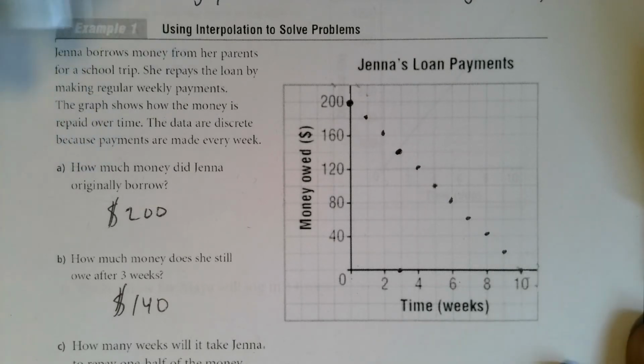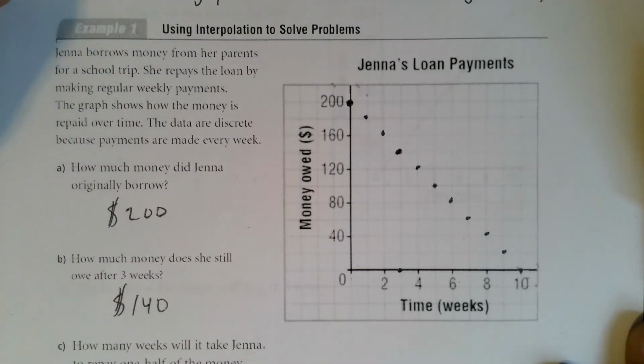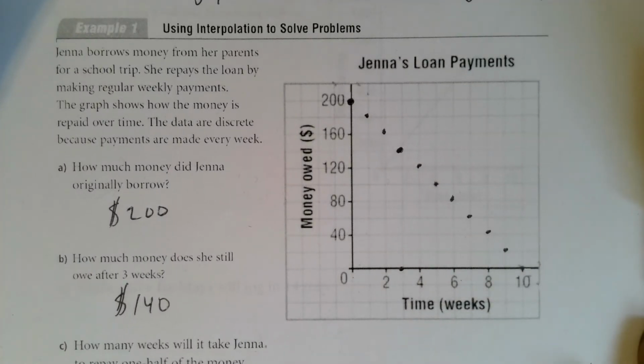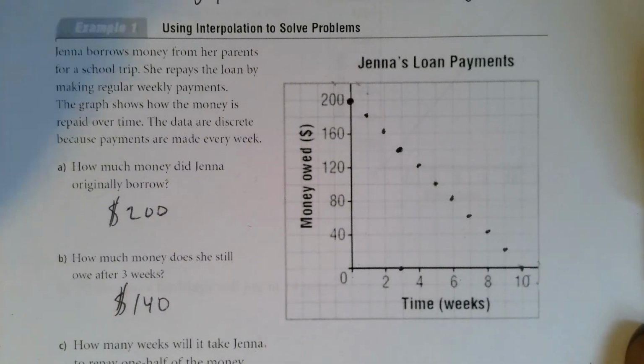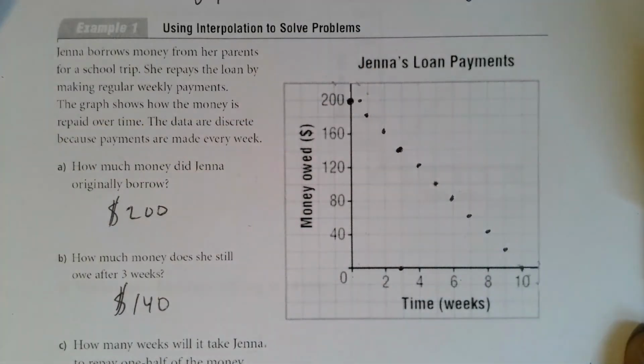So basically, let's go back to half a week. How much does Jenna owe after half a week? Well, how much money has she paid back after half a week? Nothing, because she's not paying anything back until the end of the first week. So after half a week, she actually still owes the whole $200. So I'm going to put a point there, showing that she owes $200 still after half a week.